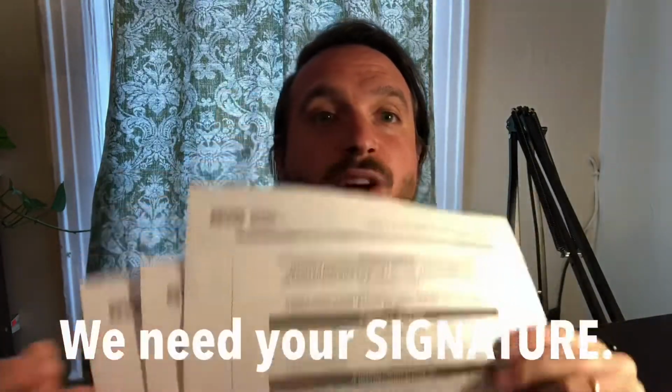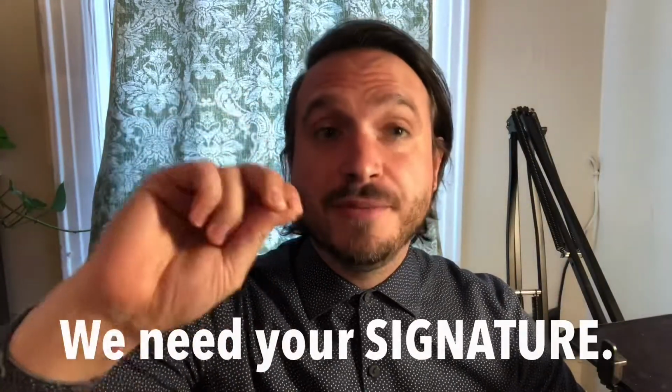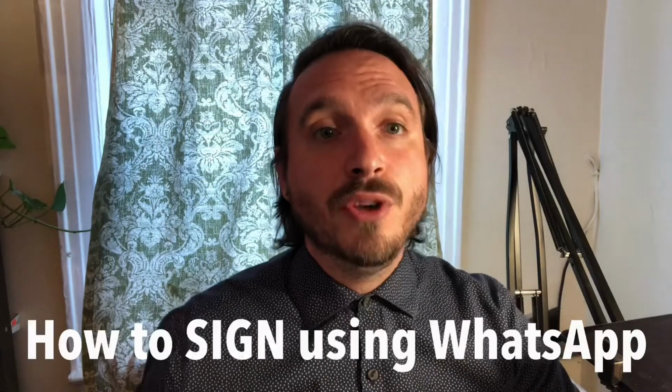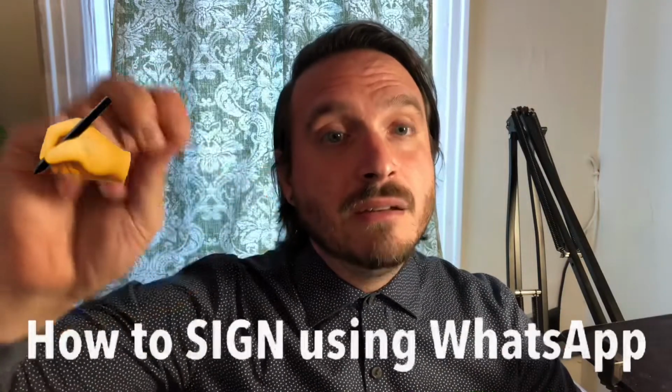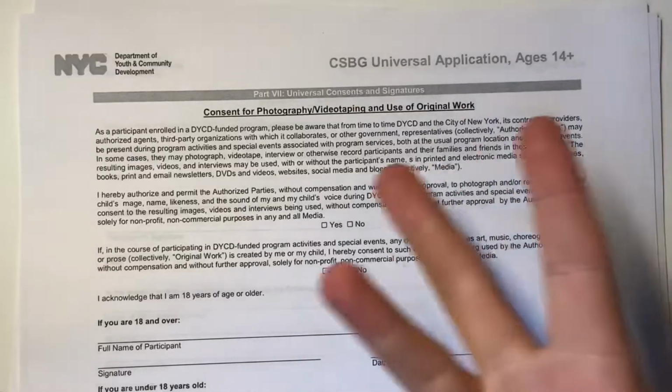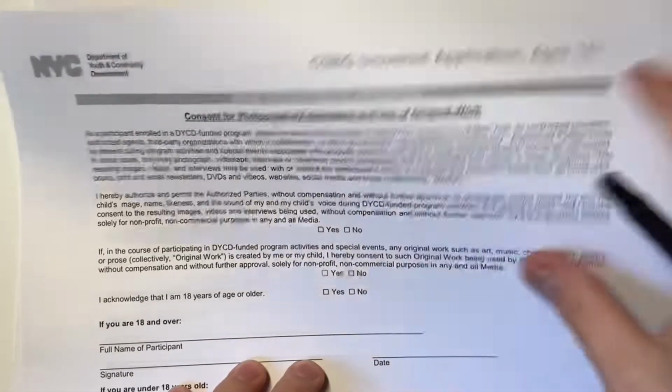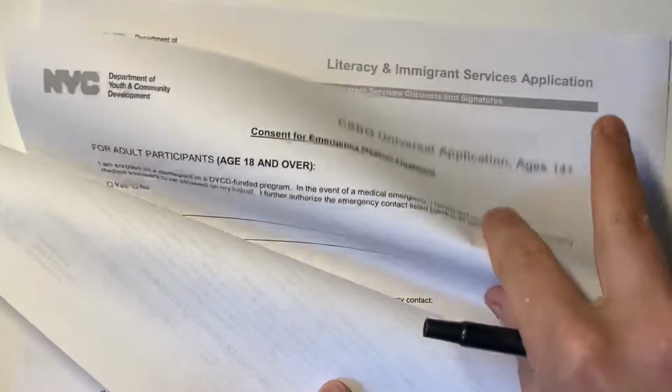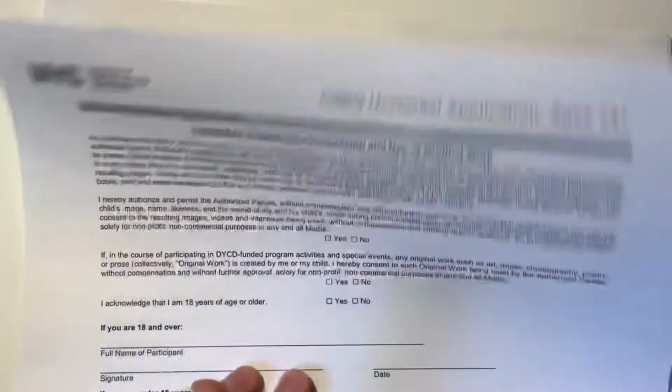Now there is one last thing we need to do. We have some pages where we need your signature. So we can't do this in person and give you the paper, so I'm going to show you how you can sign using WhatsApp. We have 3 forms that we need to sign.